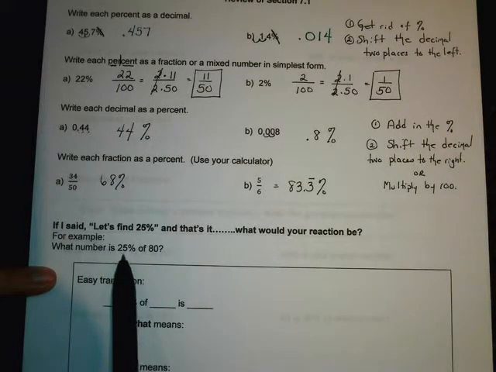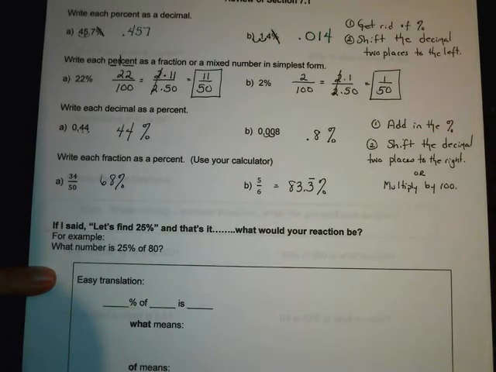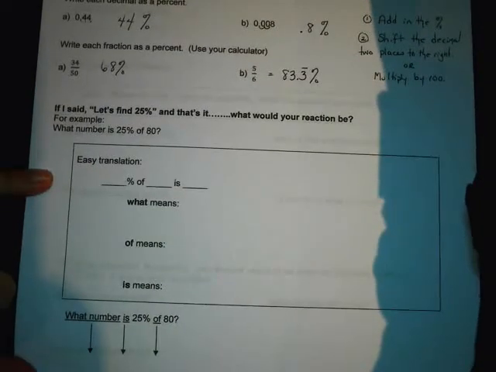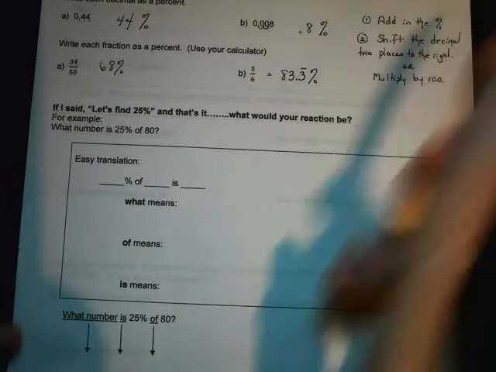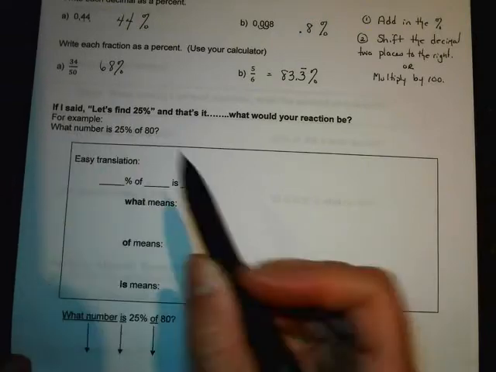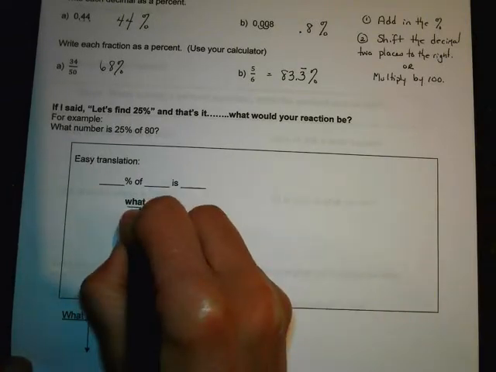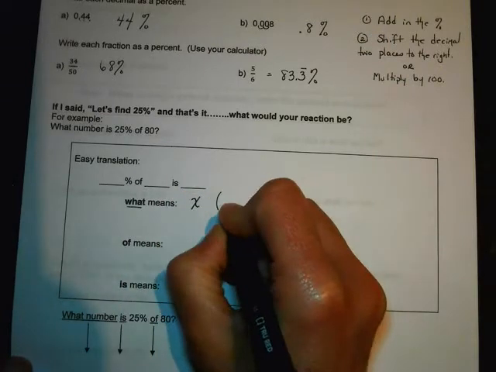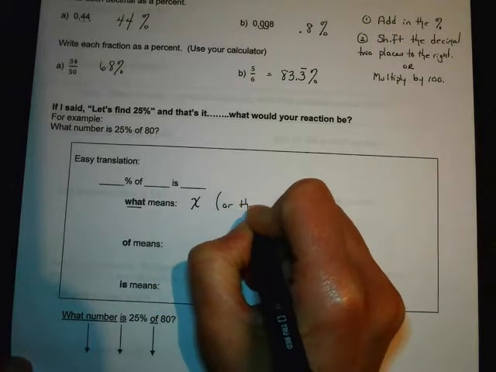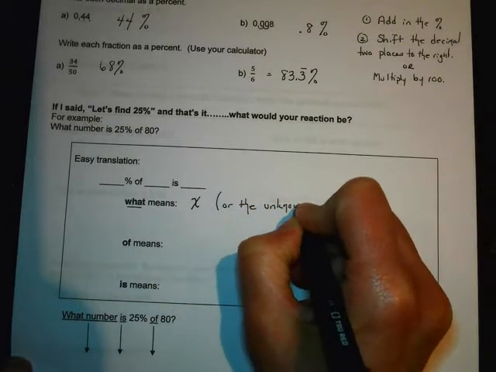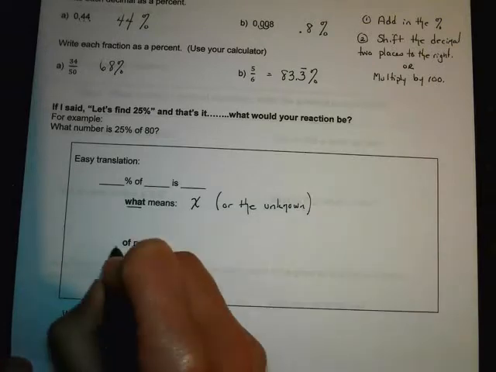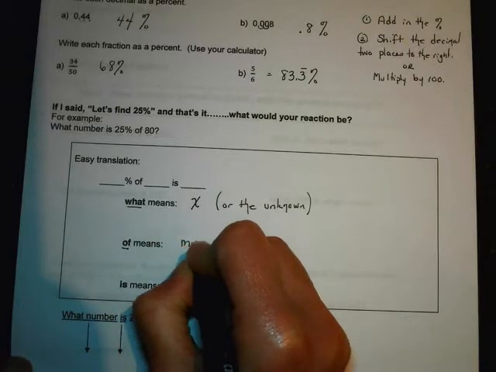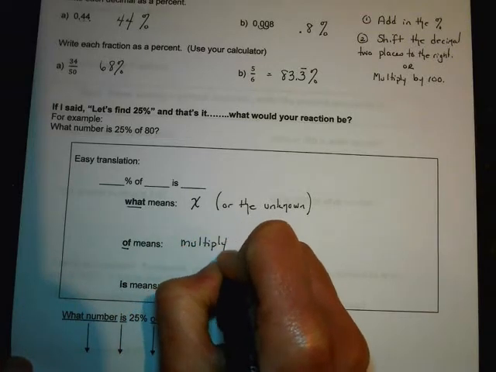For example, what number is 25% of 80? So we need to break down what each of these pieces mean mathematically. The "what number" means the x value, the unknown. You guys already know this, "of" always means multiply, and "is" means equals.